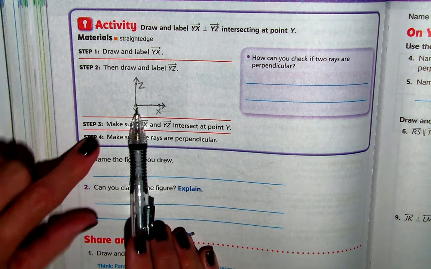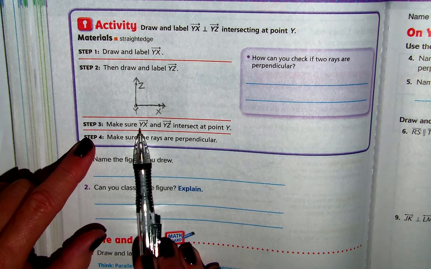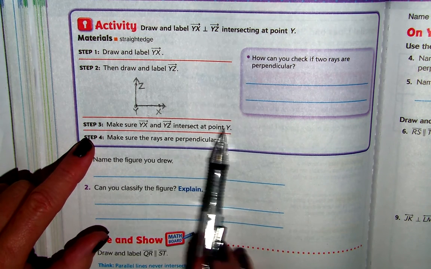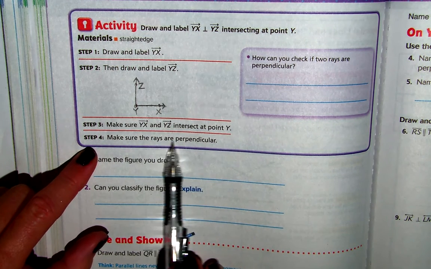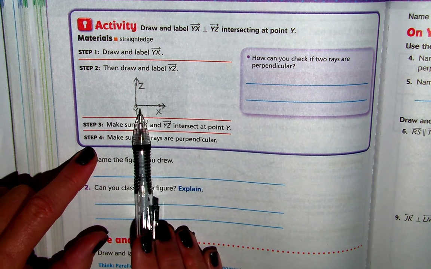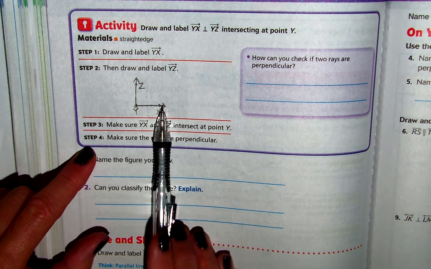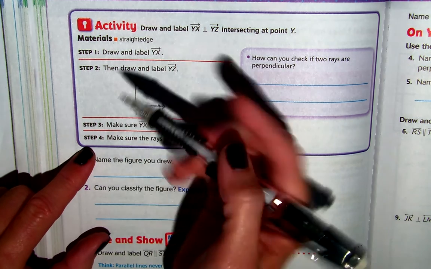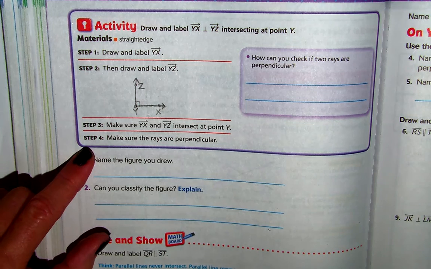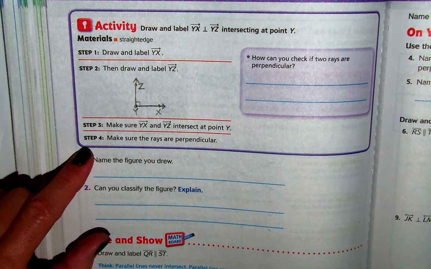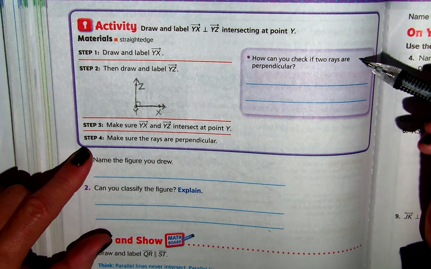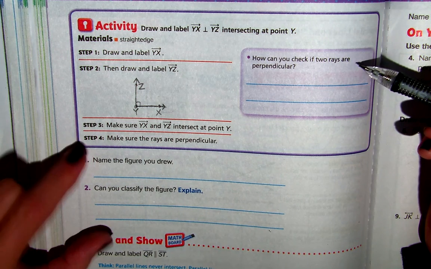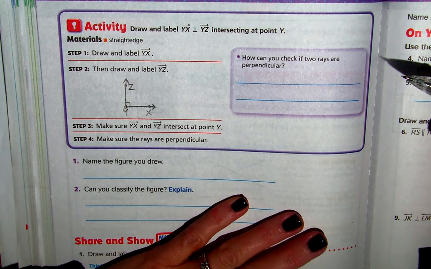So step 3, make sure ray YX and ray YZ intersect at point Y. Make sure the rays are perpendicular. So without a straight edge, you may have had a ruler to do this with, that's fine. If you didn't, as close to this as possible is fine. We want to make sure, if we want to do this, we could show that that is in fact a right angle. So how can you check if two rays are perpendicular? One of the ways that we can do it is we could use a square corner to check if the rays are perpendicular.